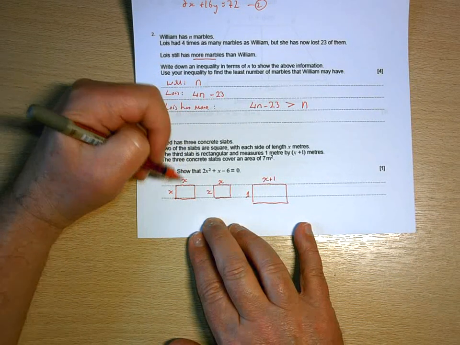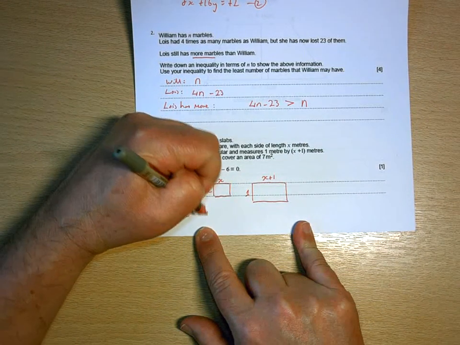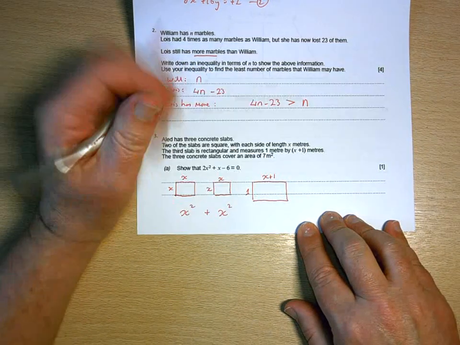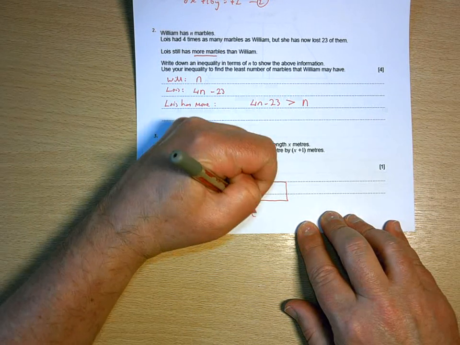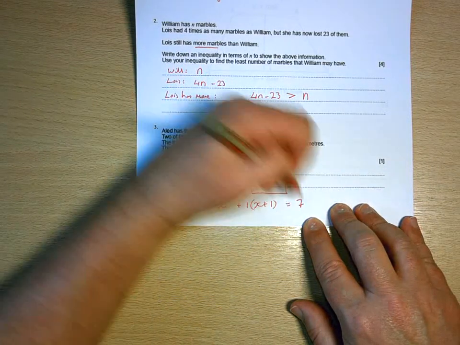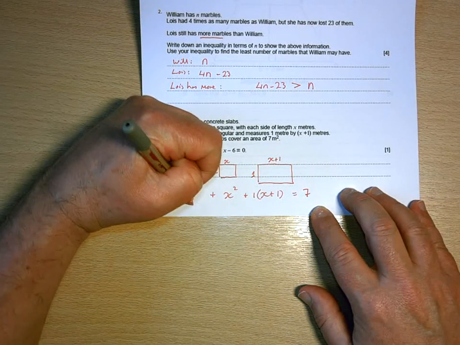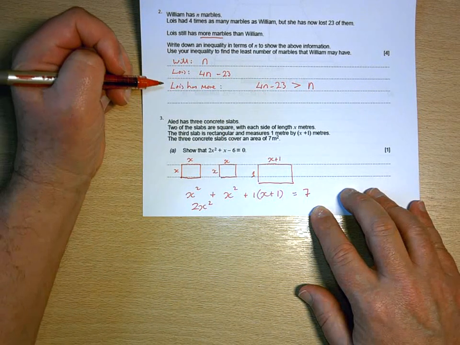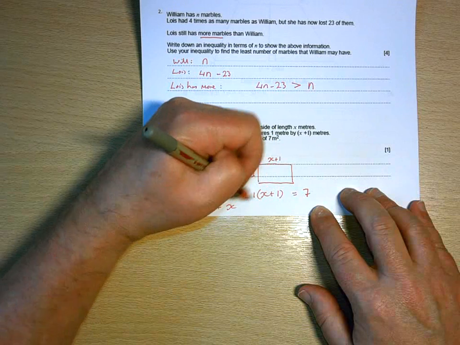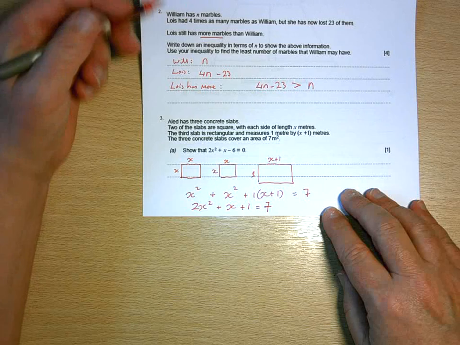To look at the area of a rectangle or a square, it's length times width. So that'll be x squared, plus the area of this one, which will be x squared, plus the area of this one, which will be 1 times x plus 1, and that equals 7. So I've got x squared plus x squared is 2x squared, plus x plus 1 times 1 is 1 equals 7. So look at what I'm aiming for.